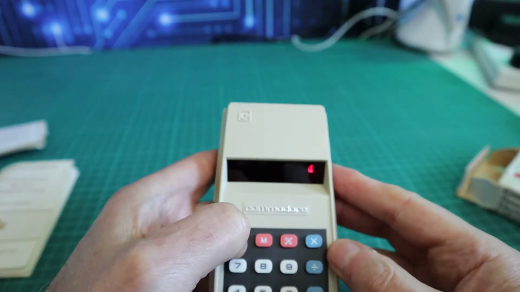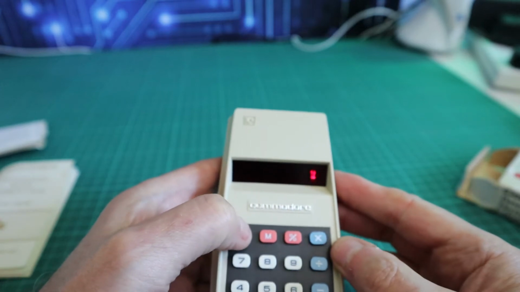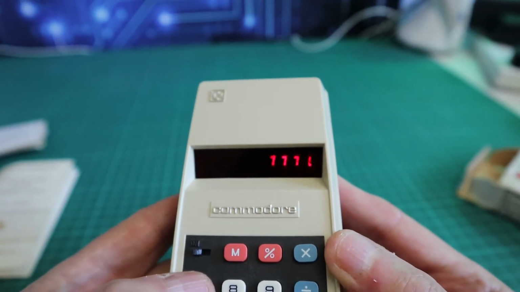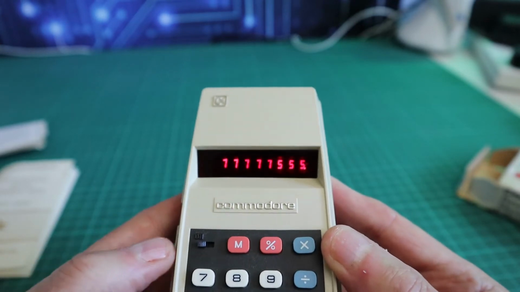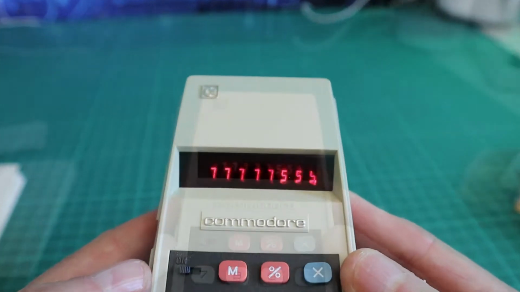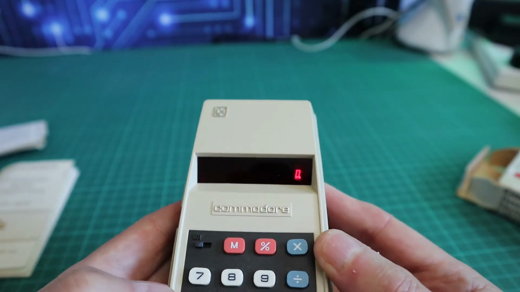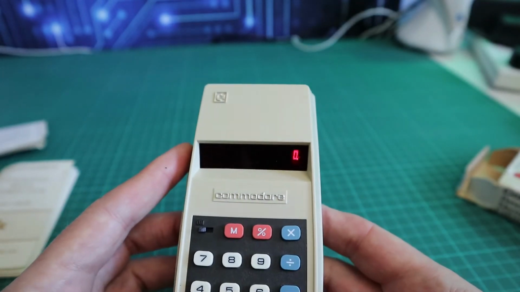Already seems to be turned on, so there we go, and there's that cool red LED. I love that kind of aesthetic. It's a shame that there's no backlit keyboard, because then you could really use it in the dark. It's a very stripped down calculator. It's about as basic as it could get. There's no scientific functions or anything here, just your essentials.